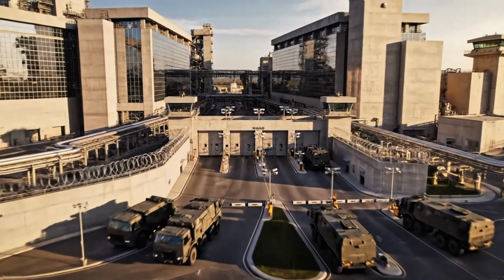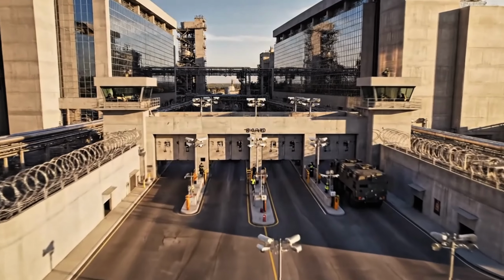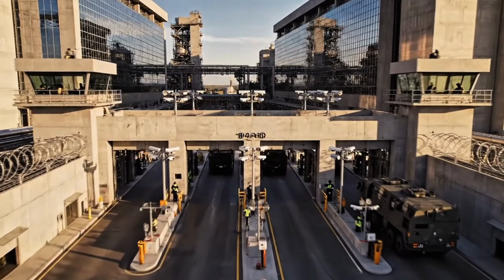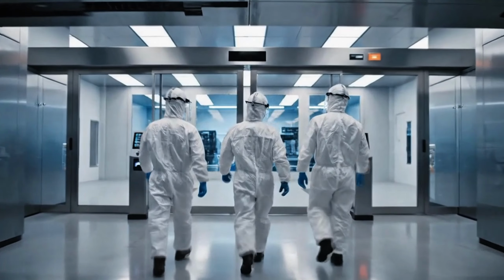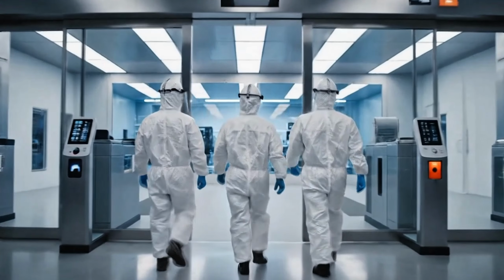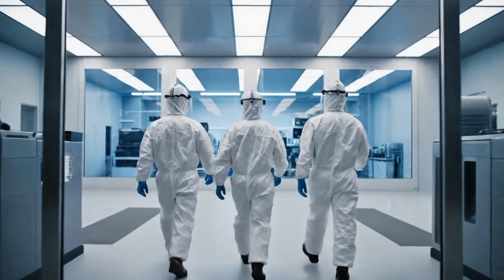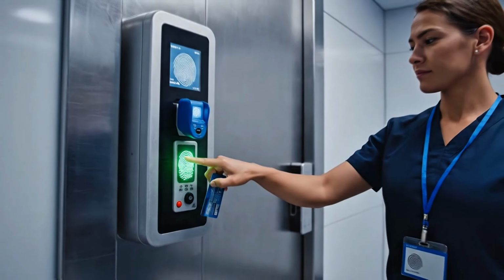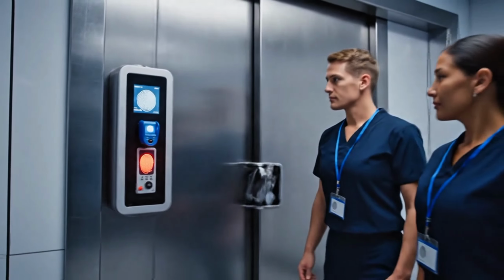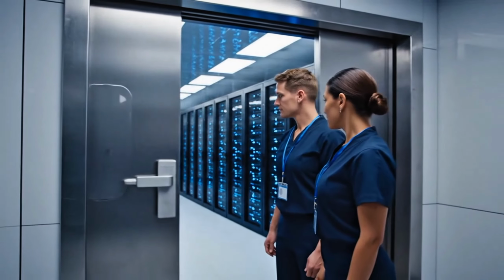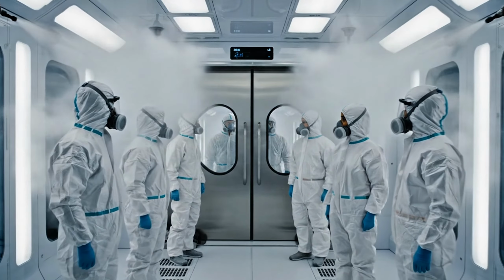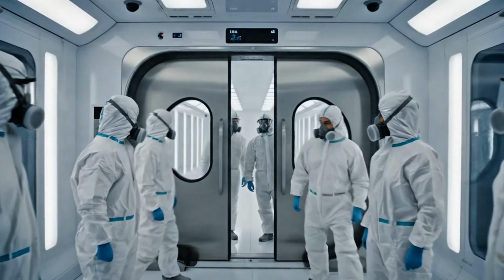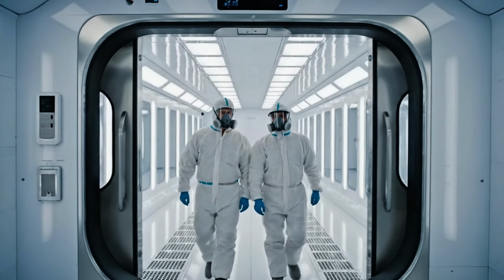The US dollar production facility operates under strict control. Only verified personnel can enter. Identity verification ensures security. Clean environments are critical.